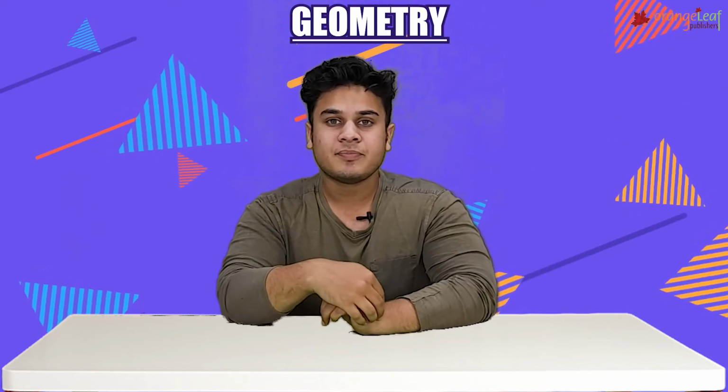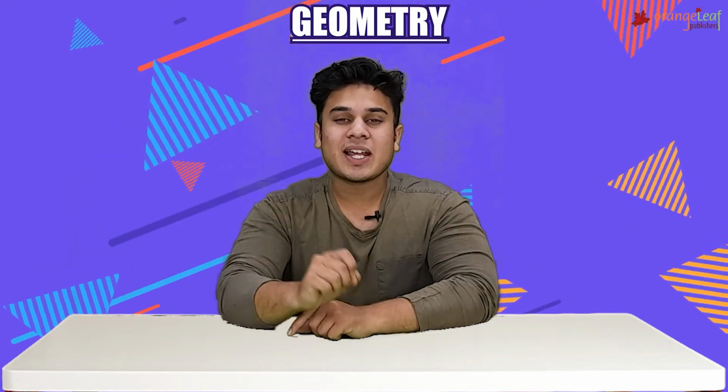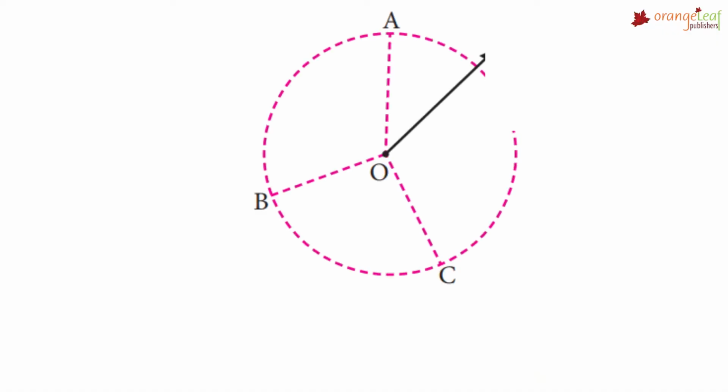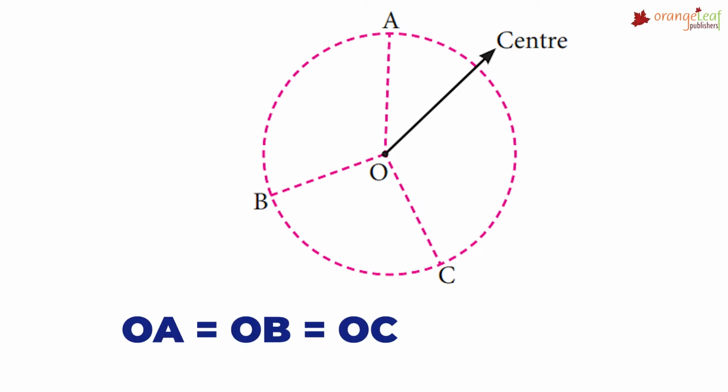Circle. A circle is a closed figure, each of whose points are equidistant from a fixed point inside it. This fixed point is known as the center of the circle. Have a look at this figure. Here we have a figure. O is the center of the circle. A, B and C are 3 points on the circle. And OA is equal to OB is equal to OC.